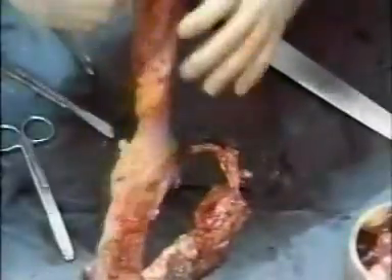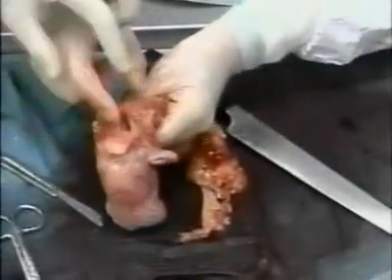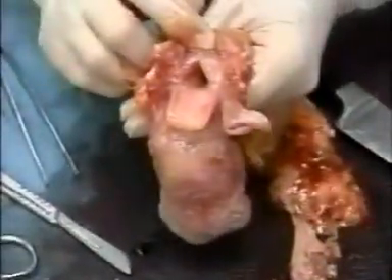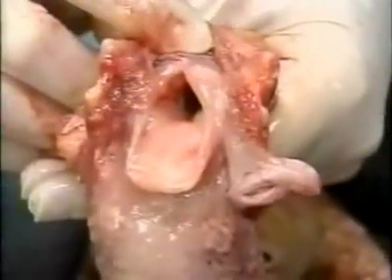Now we're doing the neck block with the attached tongue. This is the epiglottis here. The vocal cords can be seen down in that opening. This is the anesthesiologist and paramedics' view. This is what they see when they're trying to intubate somebody.